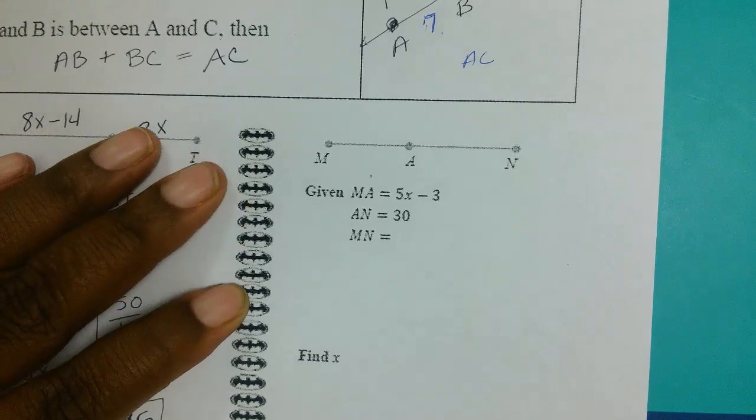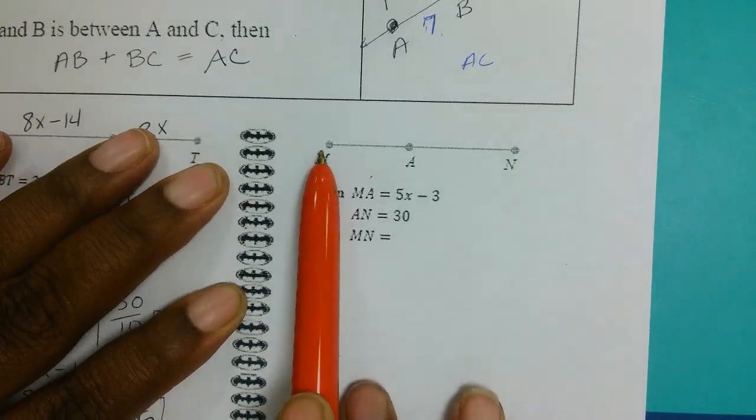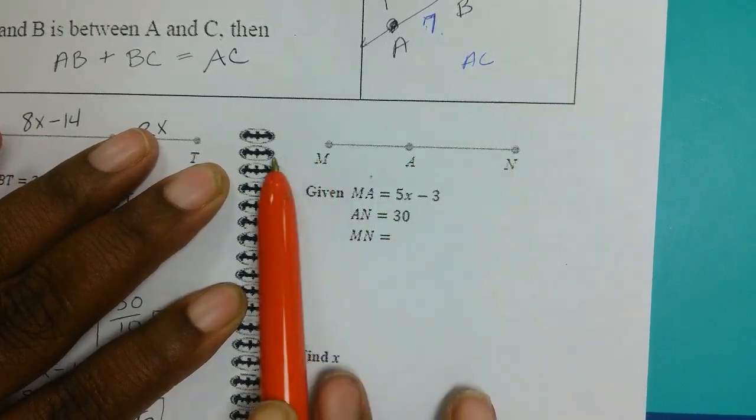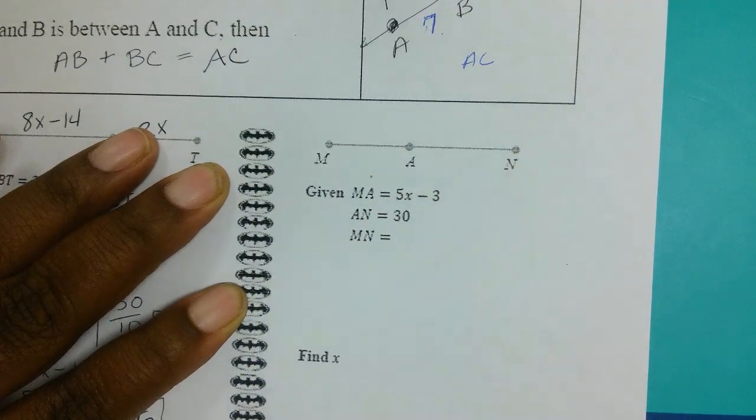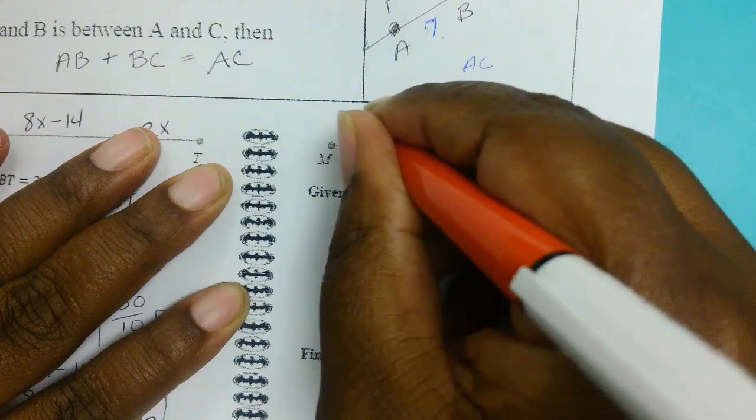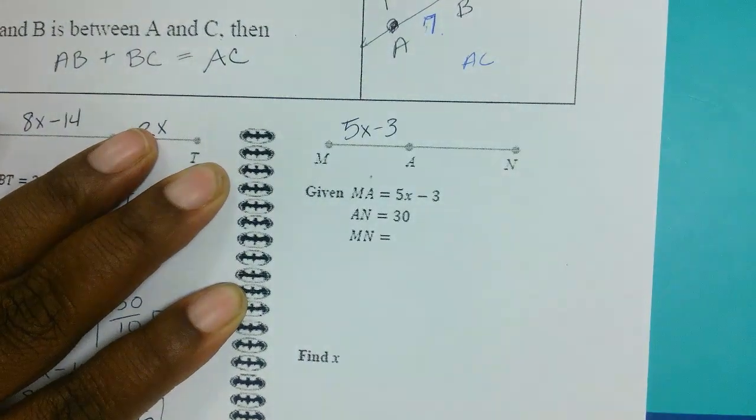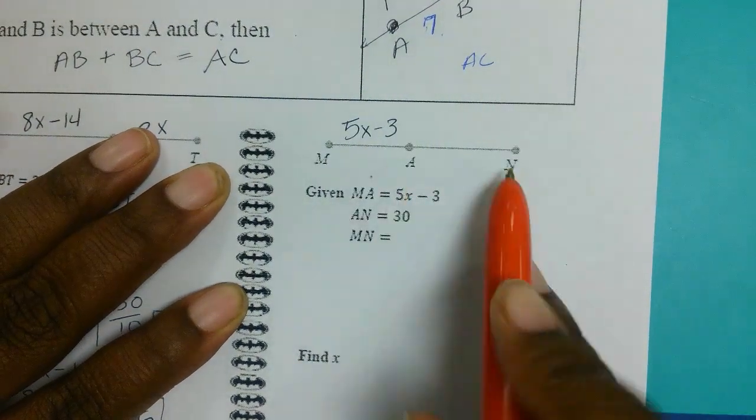My segment addition postulate says MA plus AN is equal to MN. So here they're telling me that MA is equal to 5x minus 3. So I'm going to plug that there in my picture. And then they're telling me that AN is equal to 30.